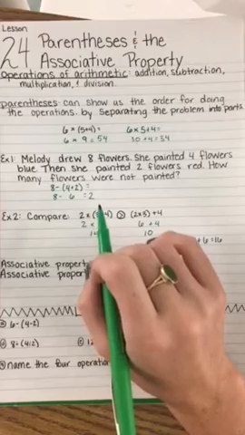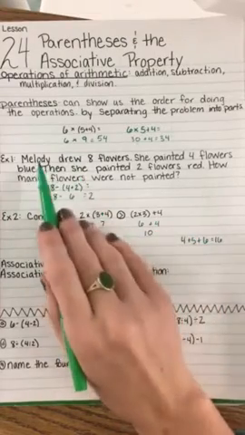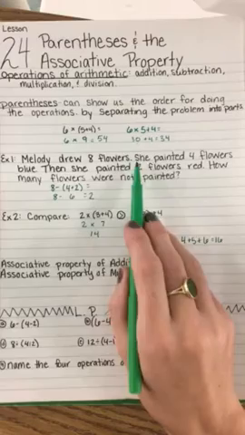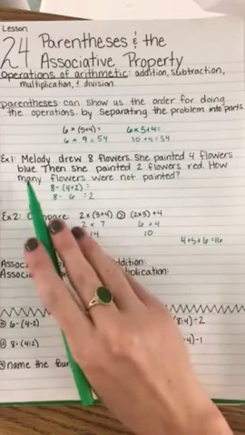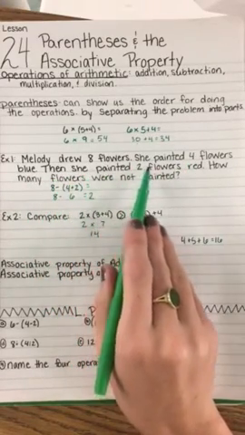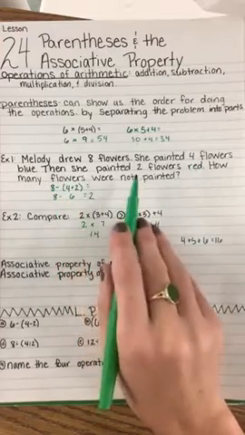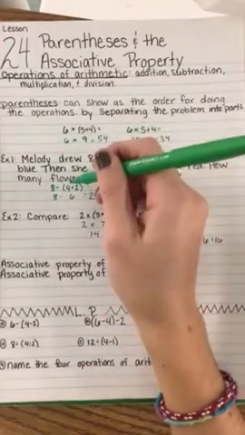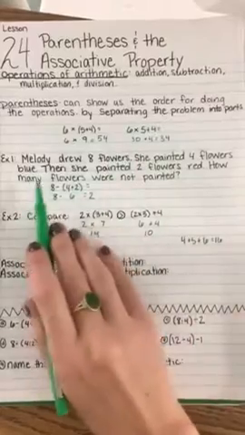So here we see in example 1, Melody drew 8 flowers. She painted 4 flowers blue, then she painted 2 flowers red. How many flowers were not painted? So we have to write down 4 plus 2.